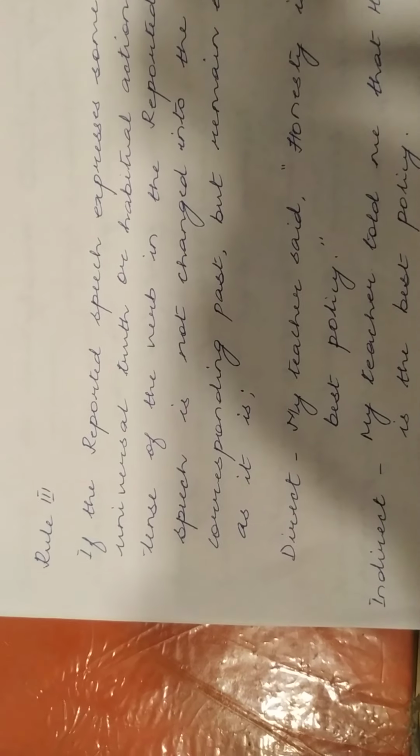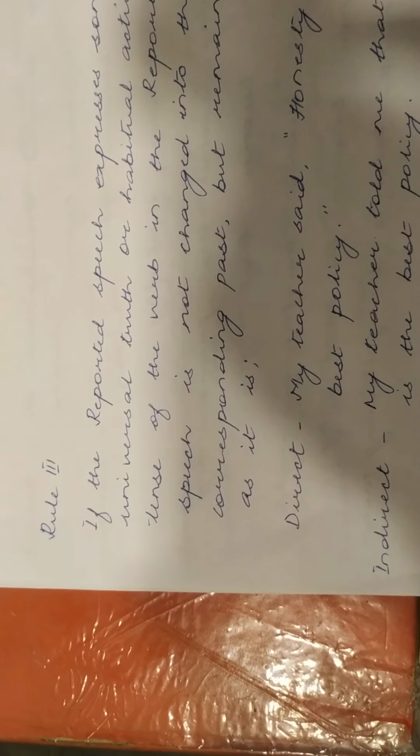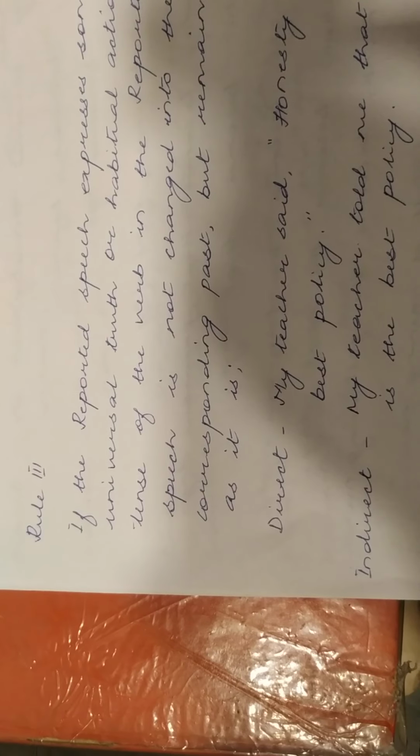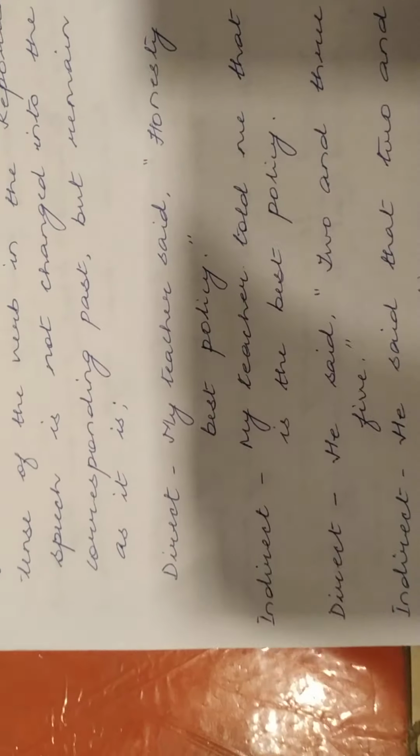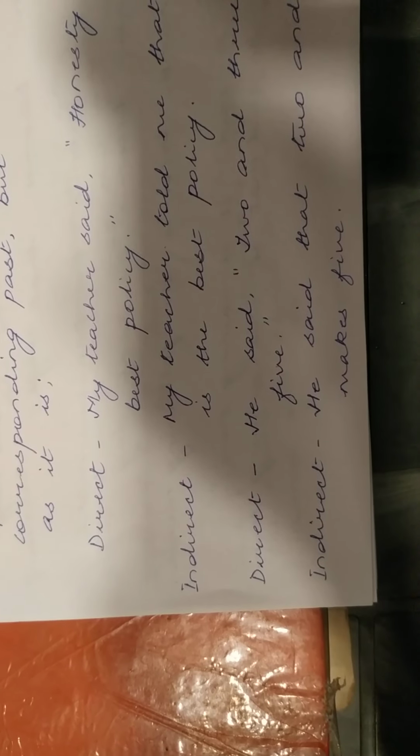We come to the next rule. The next rule says that if the reported speech expresses some kind of universal truth, facts, or habitual action, the tense of the verb in the reported speech is not changed into the corresponding past, but remains exactly the same. That is, if there are statements which are universally acknowledged, we stick to the same verb and tense which is given. For example, my teacher said, "Honesty is the best policy." In indirect statement, my teacher told me that honesty is the best policy.